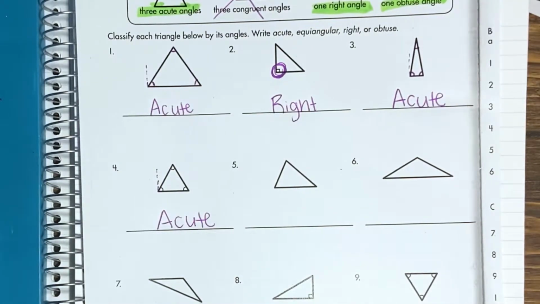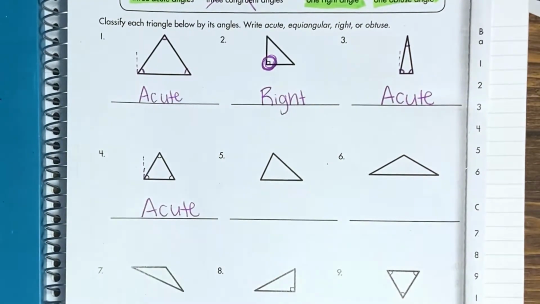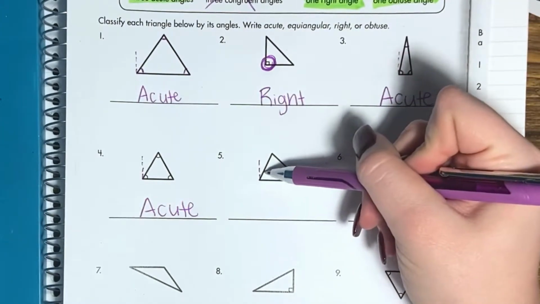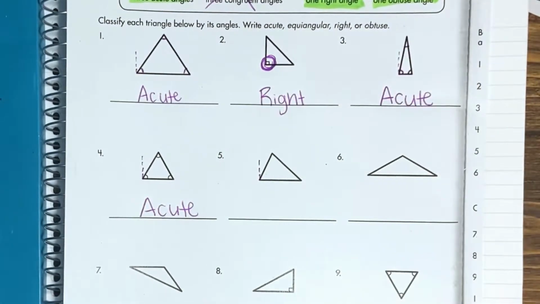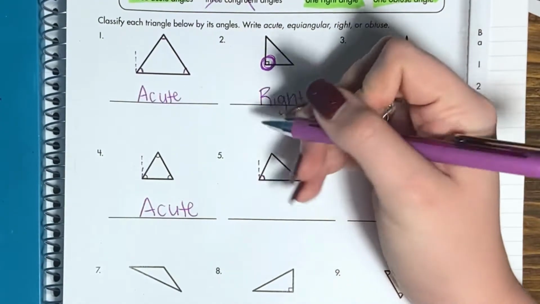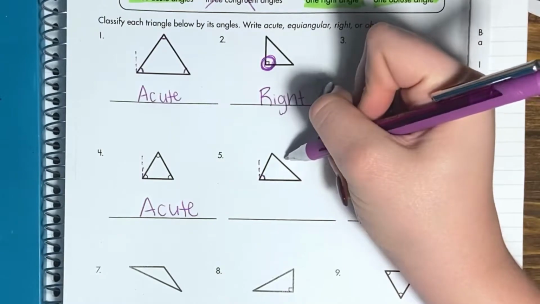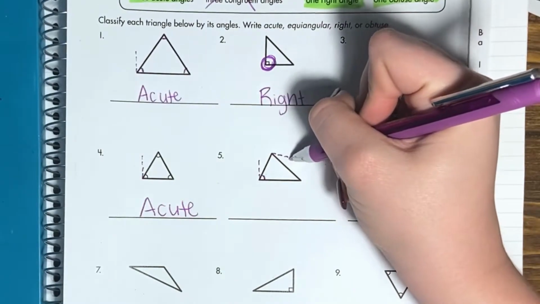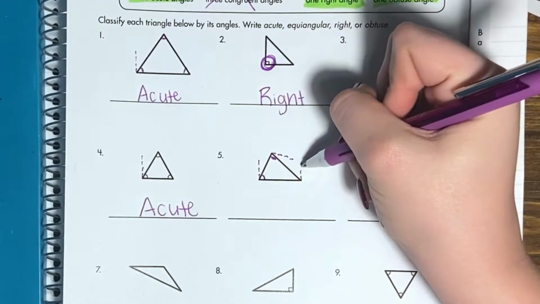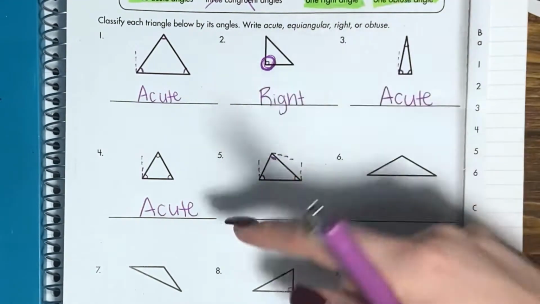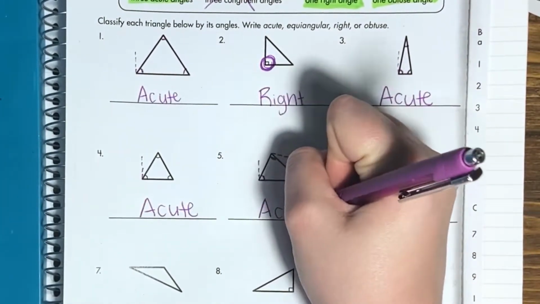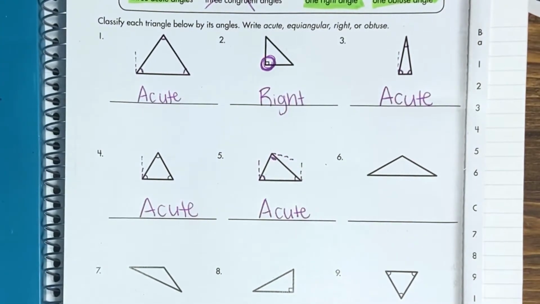All right, let's look at the next one. I'll make my L shape for my right angle. Well, there would be my right angle. This one is definitely not a right angle. It's less. So that's definitely an acute angle right there. Look, this one is also less because I could make another dotted line. It's less, see? And I could make another dotted line for my L shape, and look, that one's less too. So again, I got 3 acute angles, so we have another acute triangle. We got a lot of acute triangles.